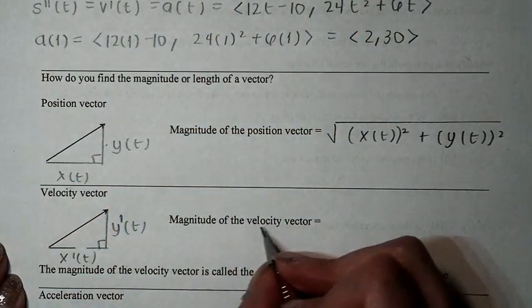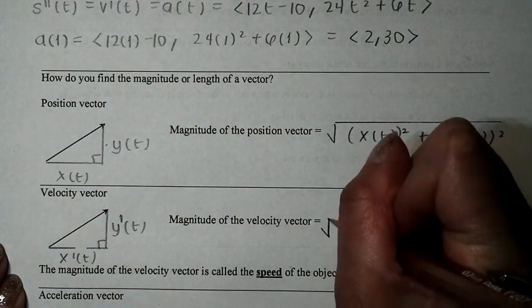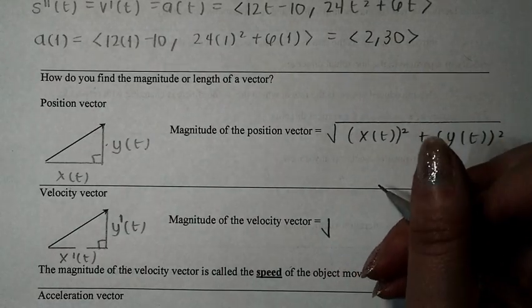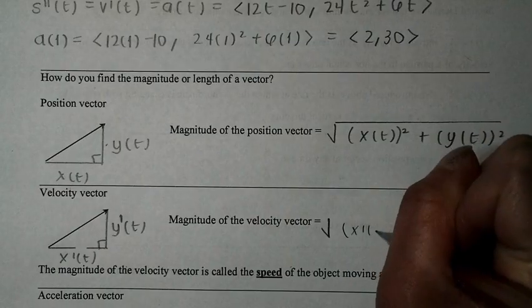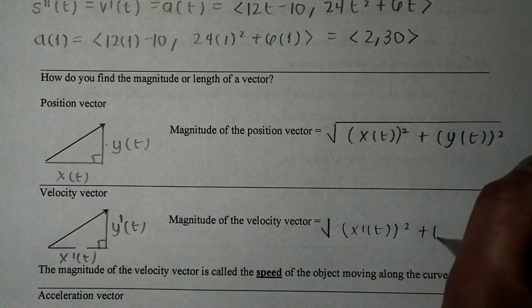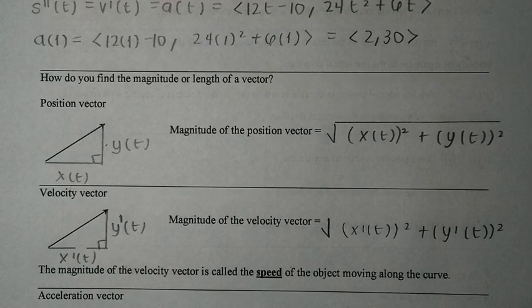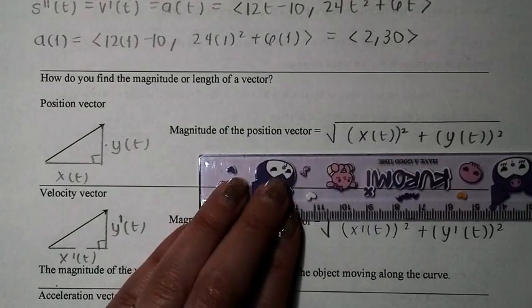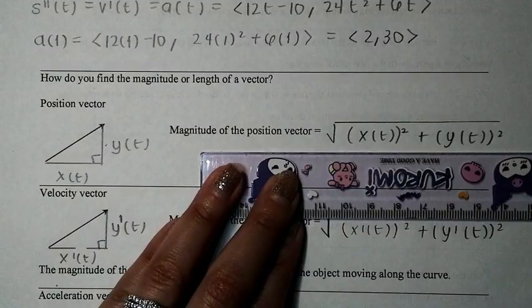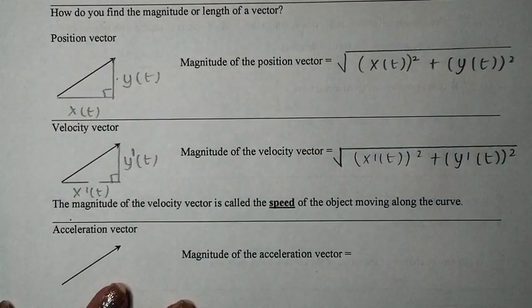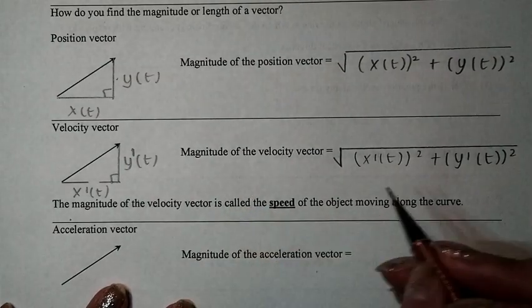So the magnitude of the velocity vector, following the same idea and the definition from physics, is going to be the square root of x prime of t squared plus y prime of t squared, and this also comes from the idea of the distance formula. You also know this gives you the geometrical meaning as well. Please note that this is something very important.